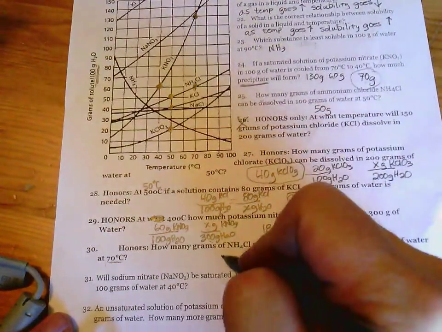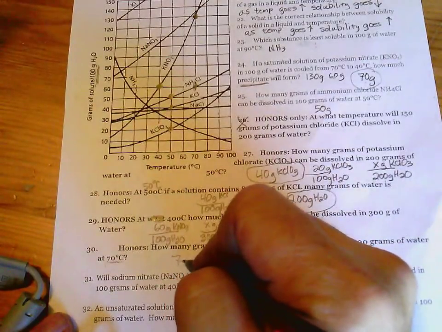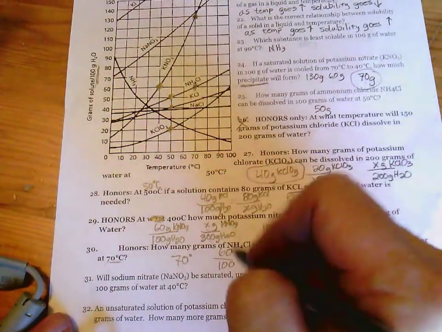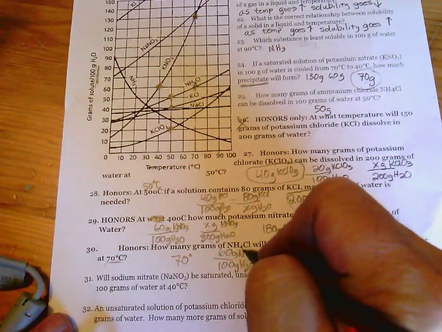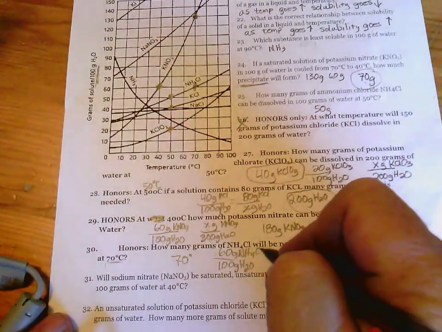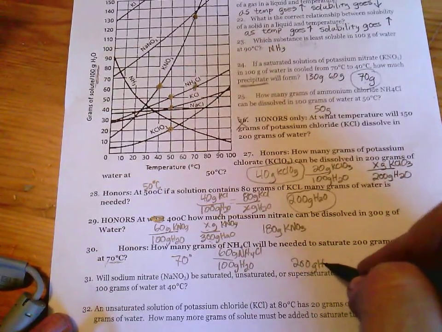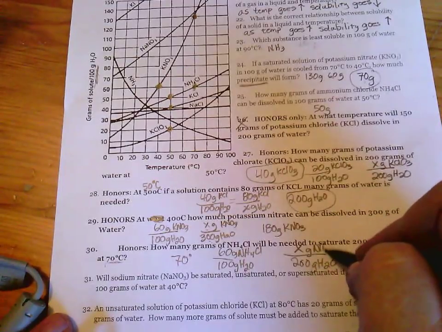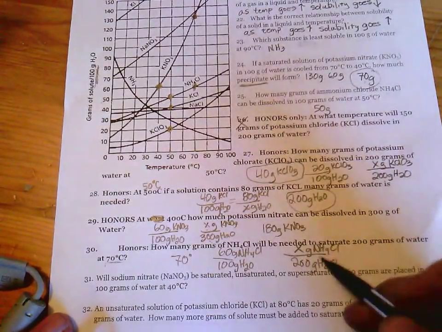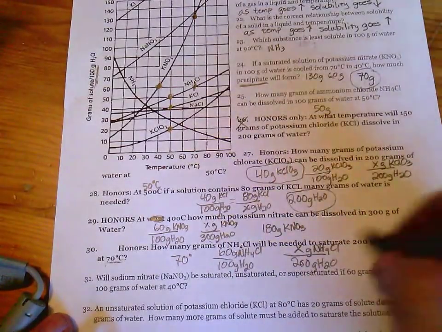So 60 over 100 at 70 degrees. 60 grams over 100 grams of H2O of NH4Cl, and they're saying 200 grams of H2O, X grams of NH4Cl. Well, again, twice as much water, twice as many grams, 120 grams.